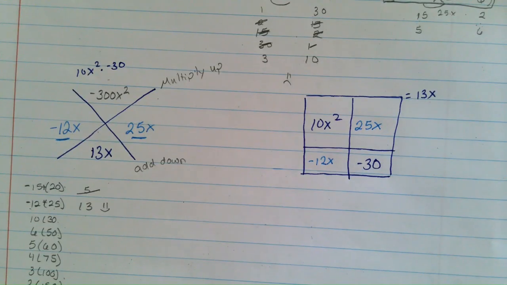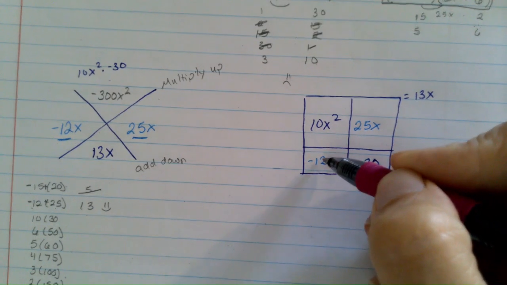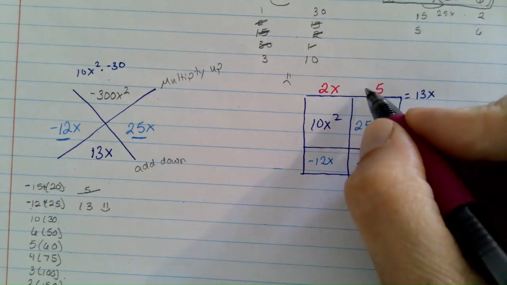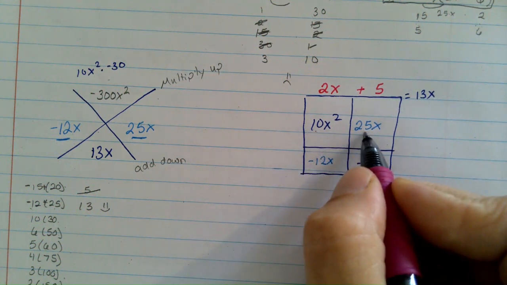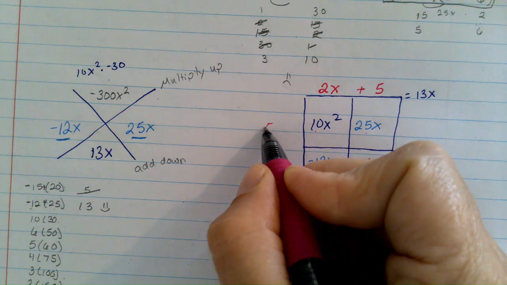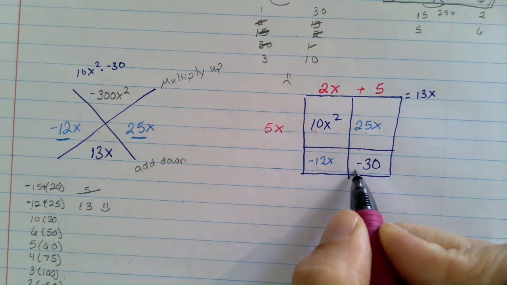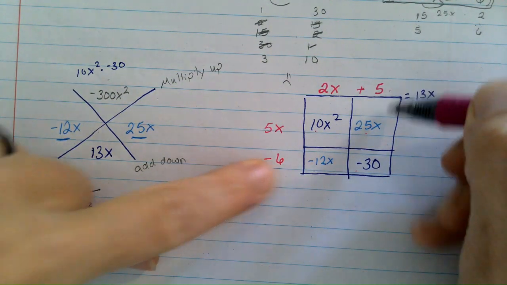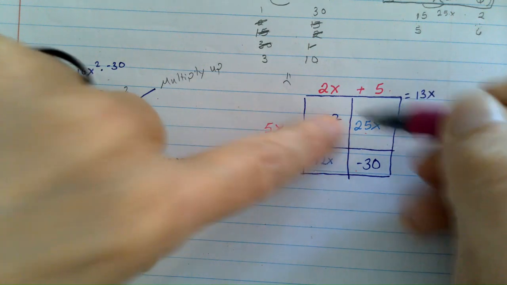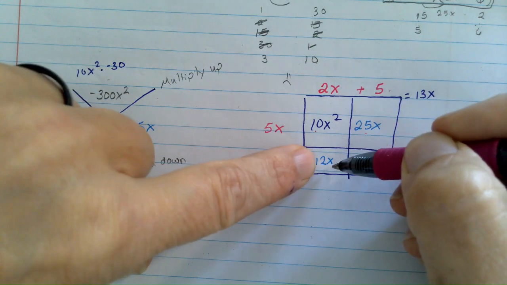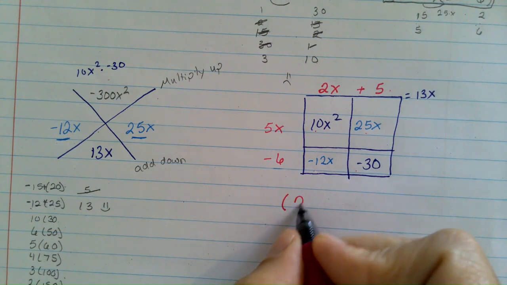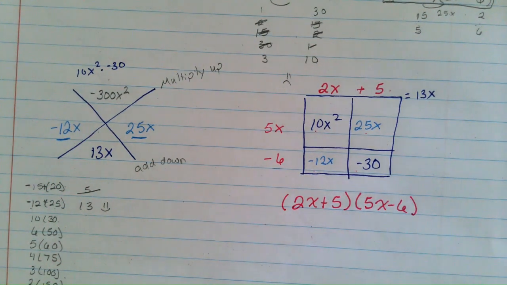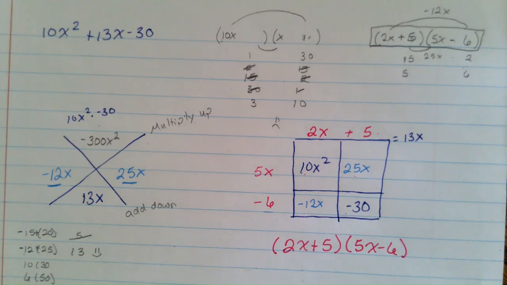And now we're going to look at our GCFs. 10 and 12 both divide by 2, and they both have an x. 25 and 30 both divide by 5, and the closest box is positive. Side to side, they both divide by 5, and they both have an x. Side to side, they both divide by 6, and the closest box is negative. And we can double check. Negative 5 and 6, 5 and 5, 2 and 5, 2 and negative 6. Check. And we get 2x plus 5 multiplied by 5x minus 6, which is the same thing that we got when we did the guess and check.